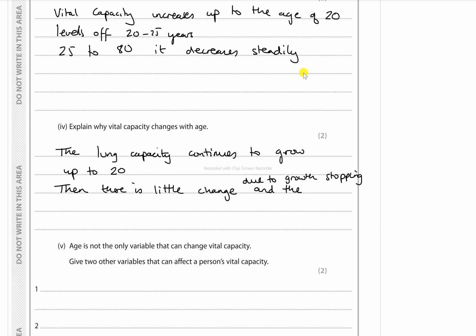There's no more capacity unless you train, unless you exercise the muscles, intercostal muscles and diaphragm. That's how I remember it. Diaphragm weakens over time, due to age, just over time. That's it. You've got them 3 points.